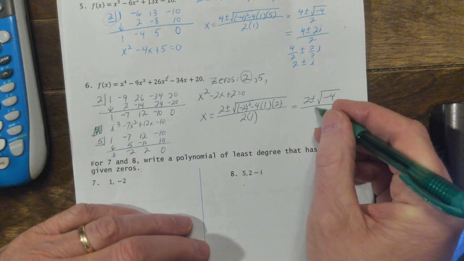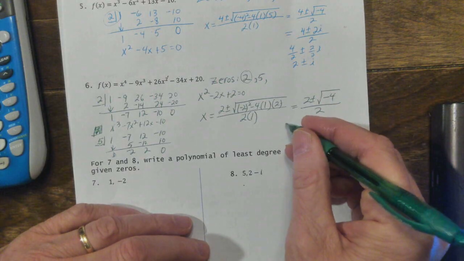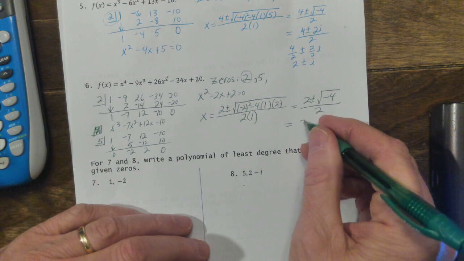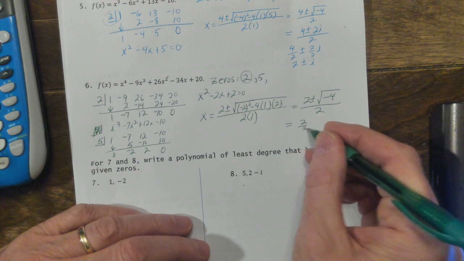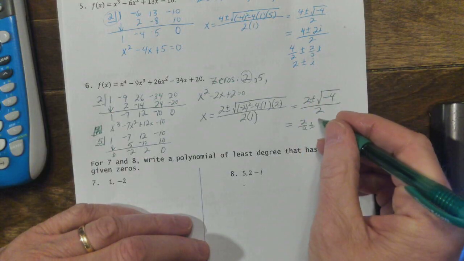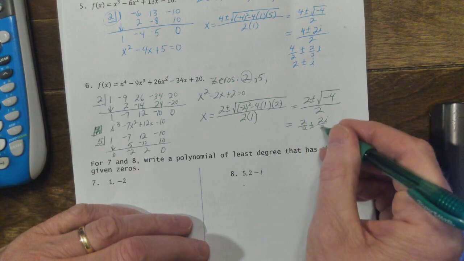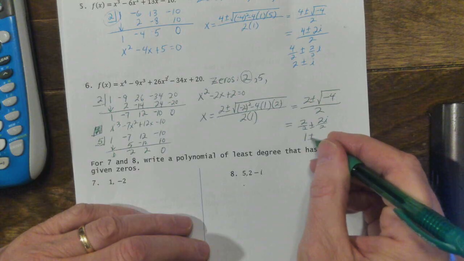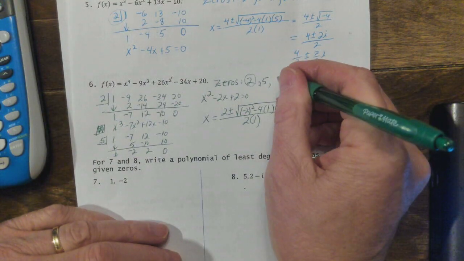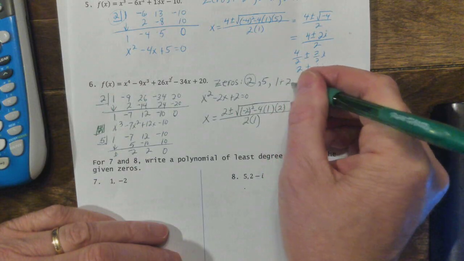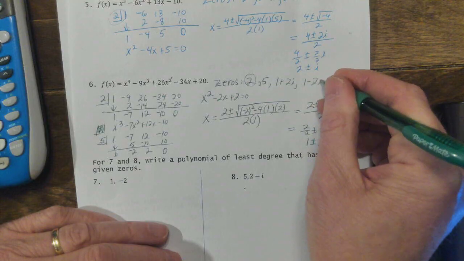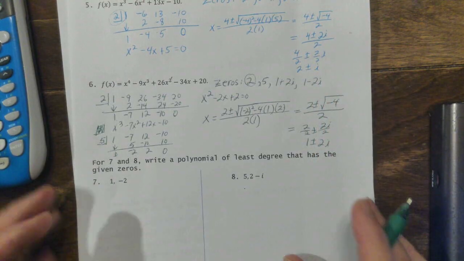That's 4, and that's 8. 4 minus 8 is negative 4 over 2. So this is 2 over 2 plus or minus 2i over 2, and that's 1 plus or minus i. So I need the 1 plus i for the third solution and 1 minus i for the fourth solution.